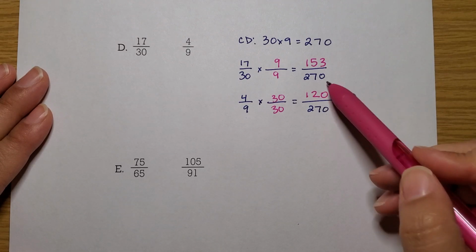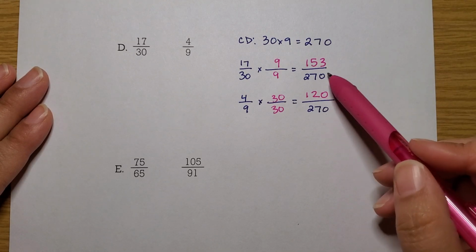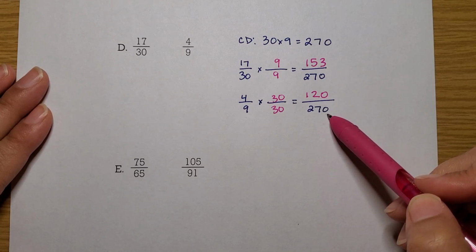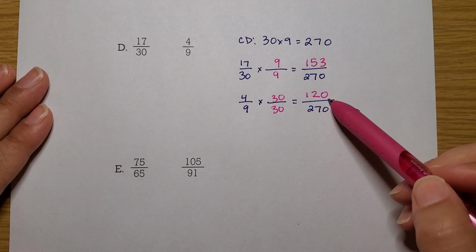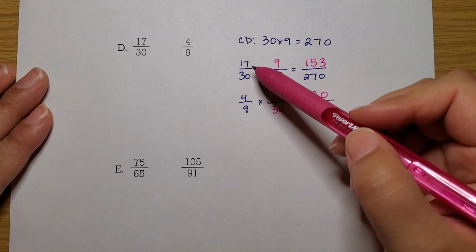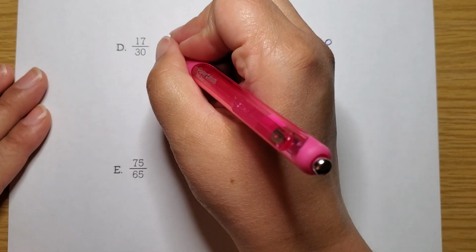So now that the sizes are the same, can you imagine cutting a pizza up into 270 pieces? My goodness. But the sizes of our pieces are the same. So now we're going to compare the numerators. 153 is bigger than 120. So that means 17/30 is greater than 4/9.